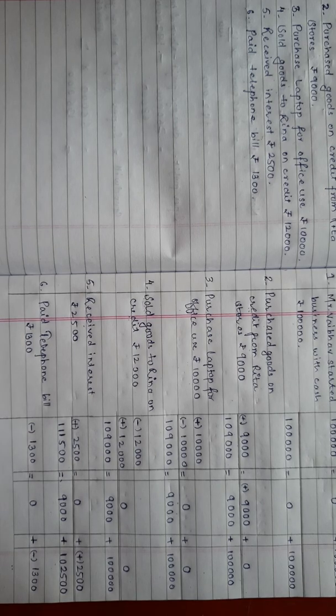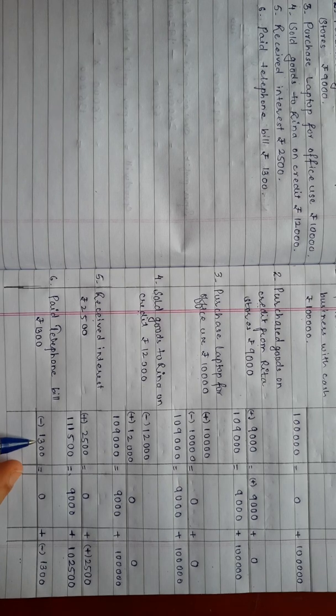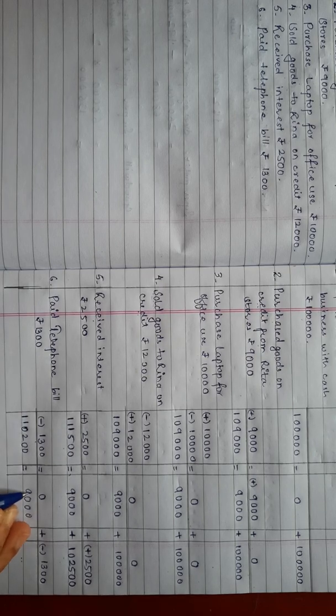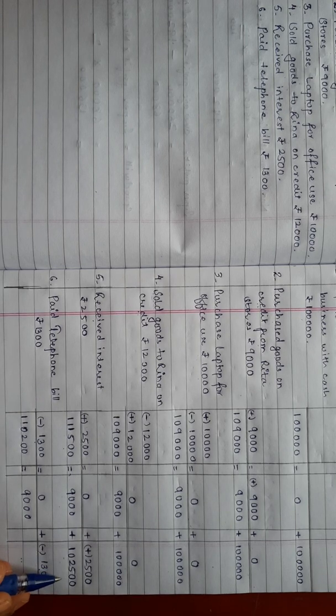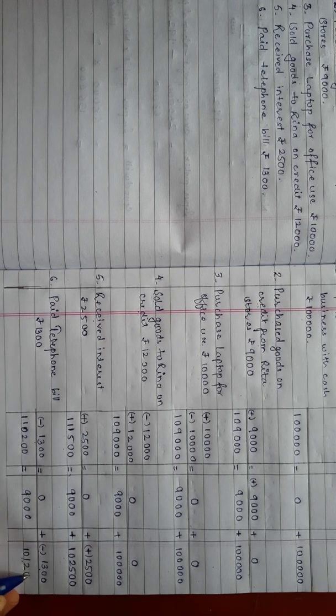Now take the total after drawing the line. This 1,300 rupees is deducted from 1,11,500. It will give you 1,10,200, equal to 9,000 plus 0 is 9,000 only. And here 1,300 will be deducted from 1,02,500. The answer will be 1,01,200.